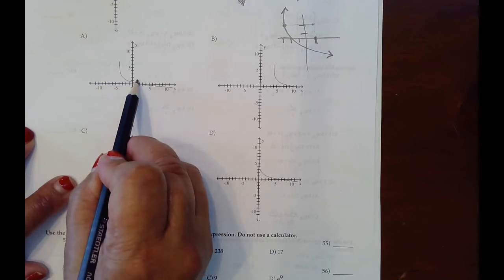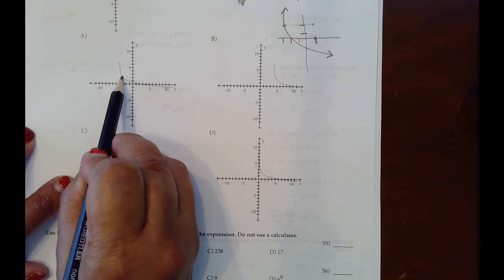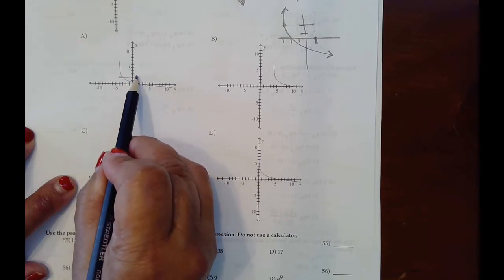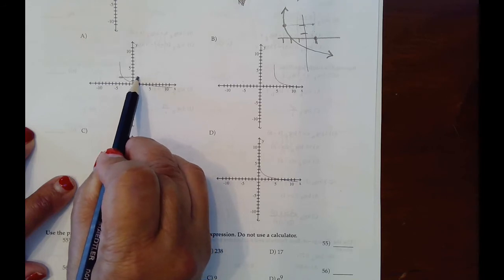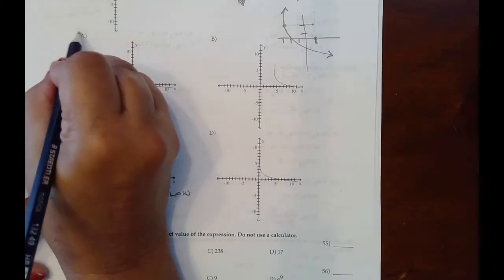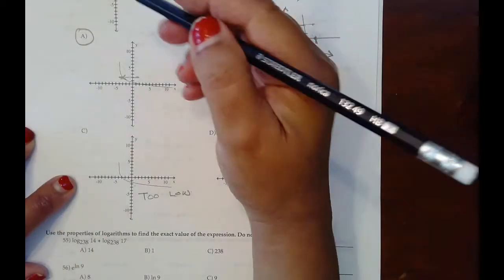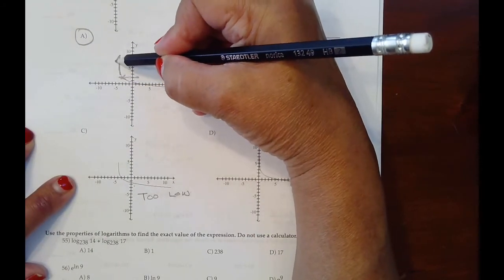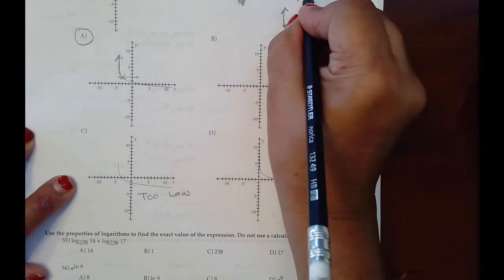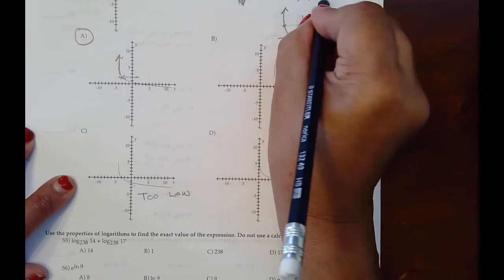So usually it's right here. So this turning point is at 2 right there, but instead of it being right here at 0, 1, it's 4 units this way. Okay, so it is choice A. And plus it's flipped. It's going up instead of down like the parent graph usually does. This is signifying a flip.